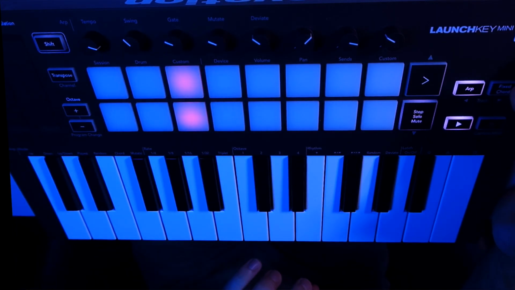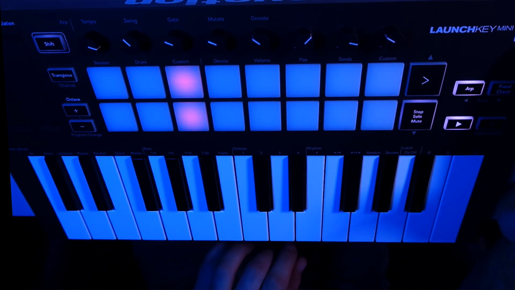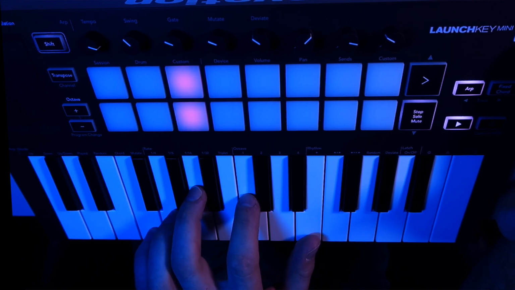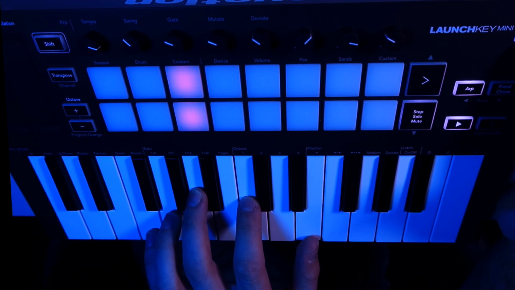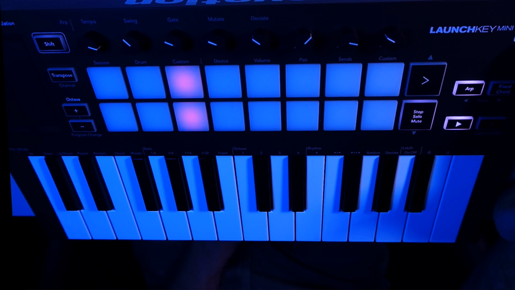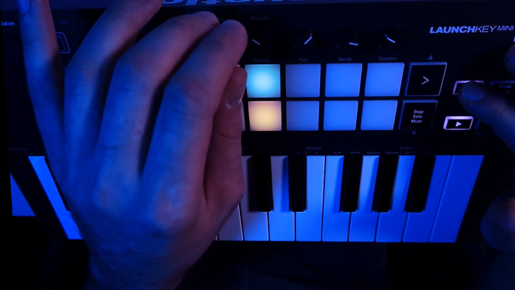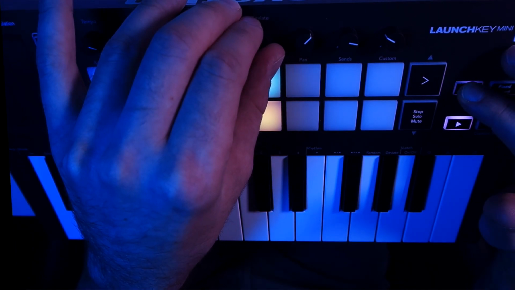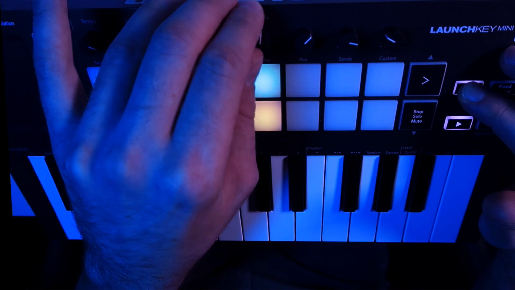And actually now I'm going to change from one note to a chord. I really like to use major 7 chords for this, so I'm just going to press some F major 7 chord. And play a bit with the Deviate until there's something I like.